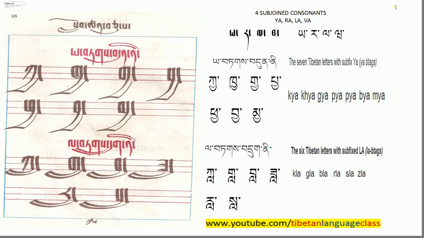Video number 20, lesson number 10, first grade Tibetan language textbook. In this lesson, we are going to learn 2 of the 4 subjoined consonants.